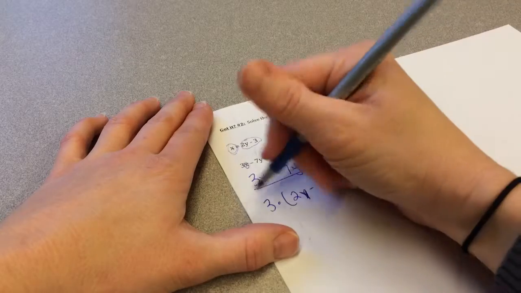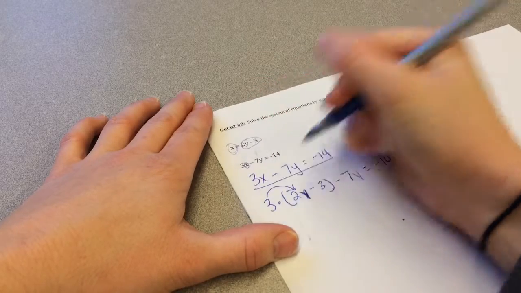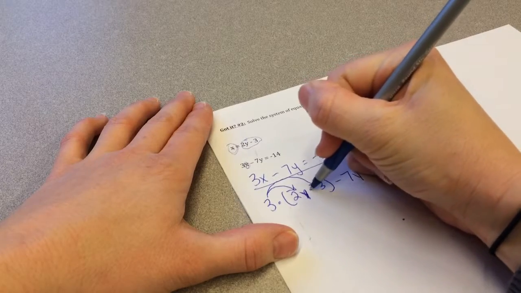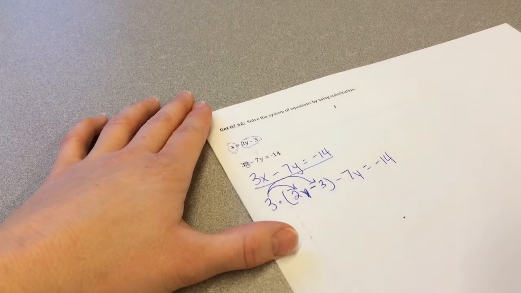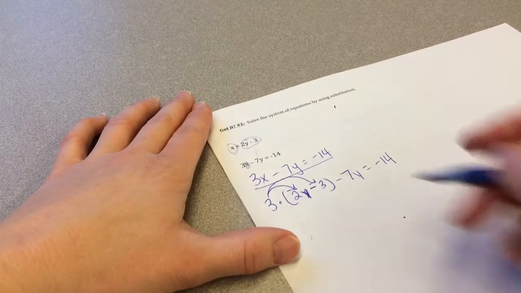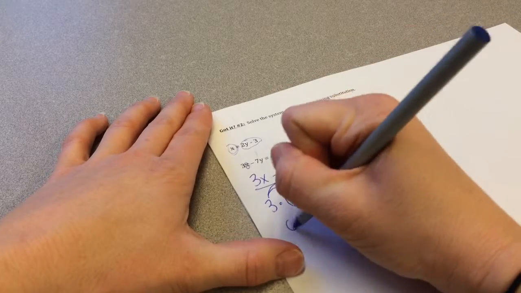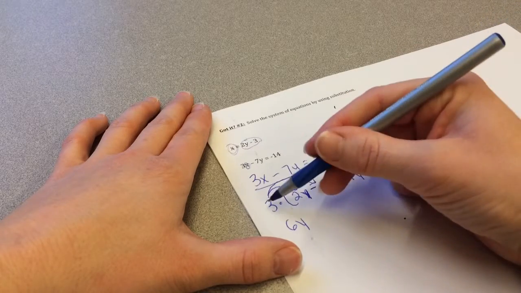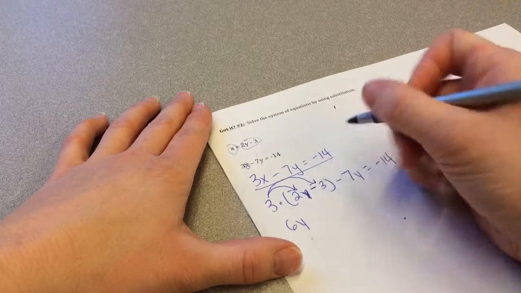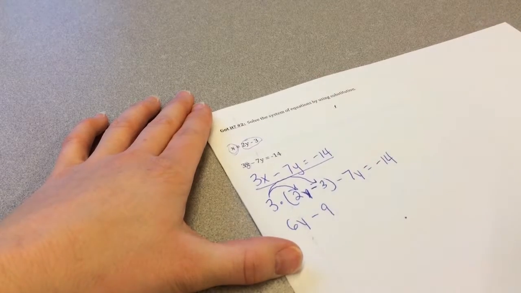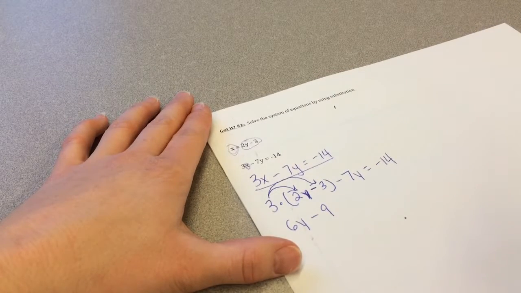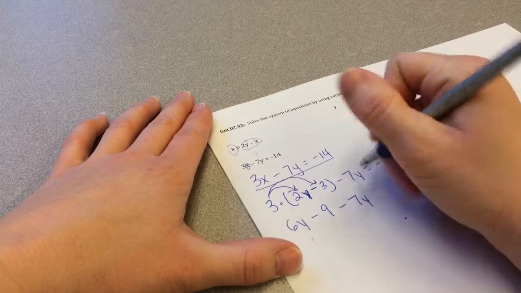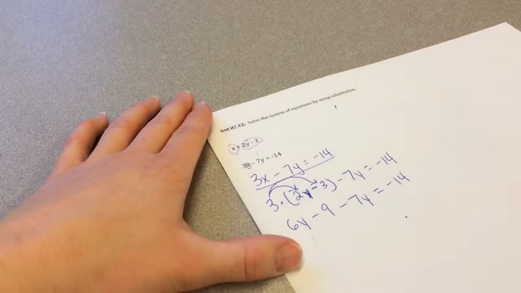All right, here we're going to distribute 3 times 2y and 3 times a negative 3. So we have 3 times 2y is 6y, right? And then we have a minus 3 or a negative 3. So 3 times negative 3 is negative 9, or minus 9. And then copy the rest of the equation, minus 7y equals negative 14.